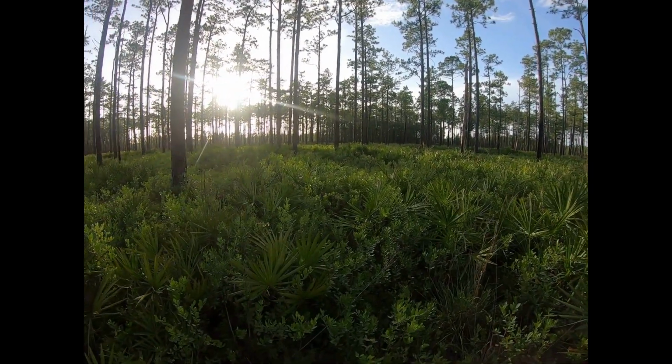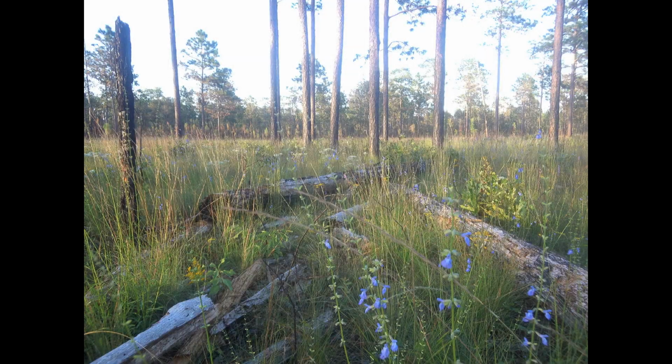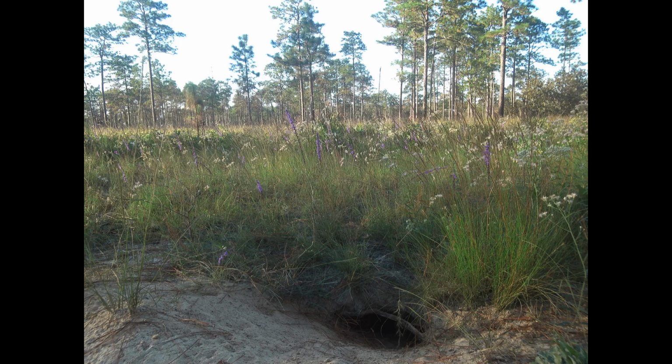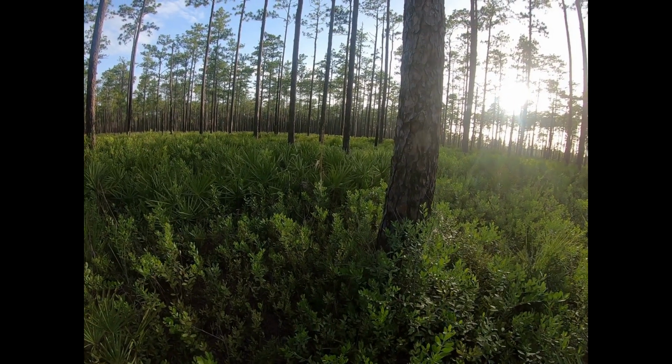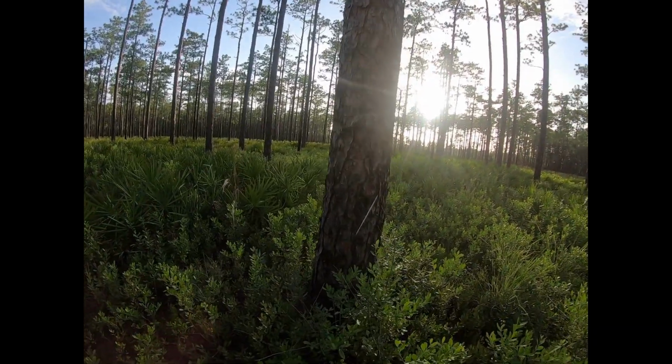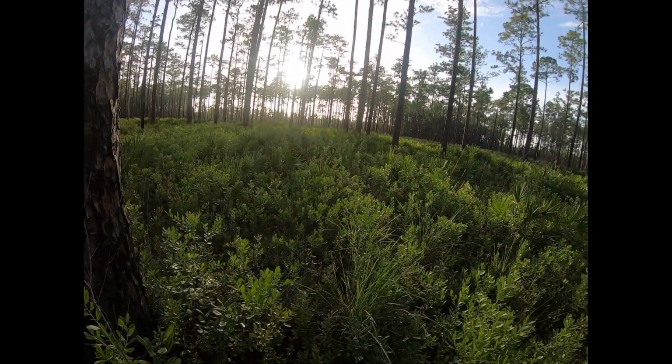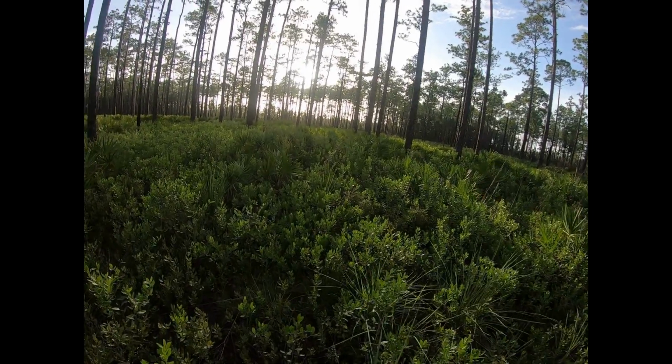So it basically makes this area less drained than an upland pine community or a sandhill community, you would say. And it's actually quite amazing how much that can affect the abundance of certain species in areas.